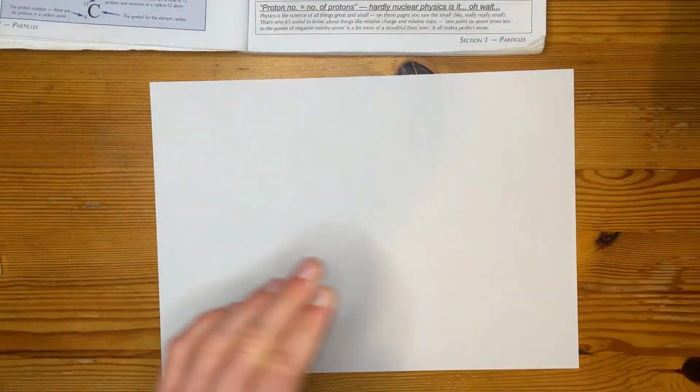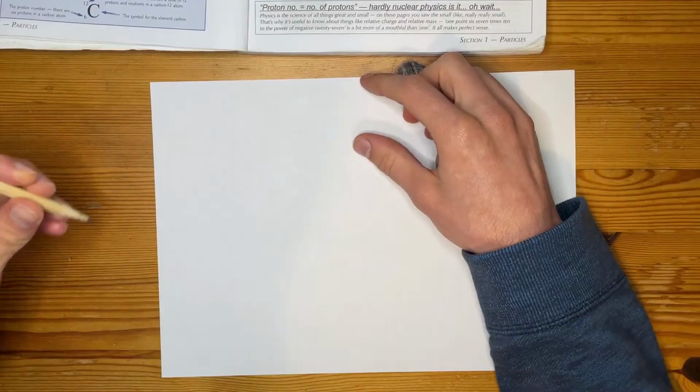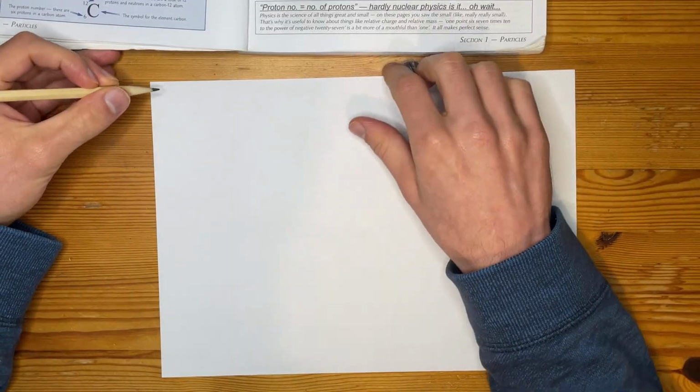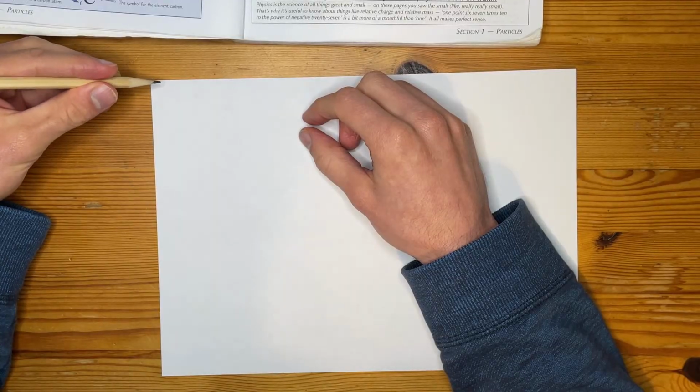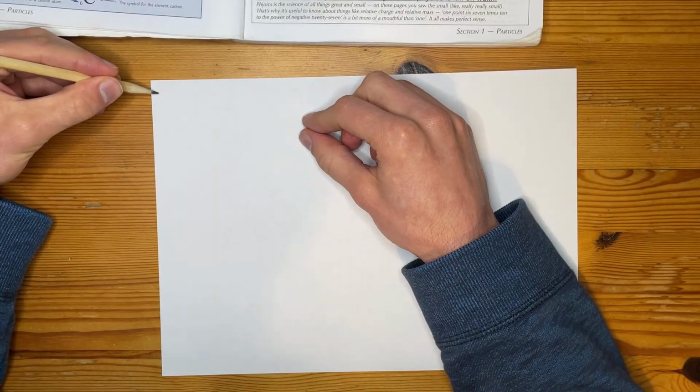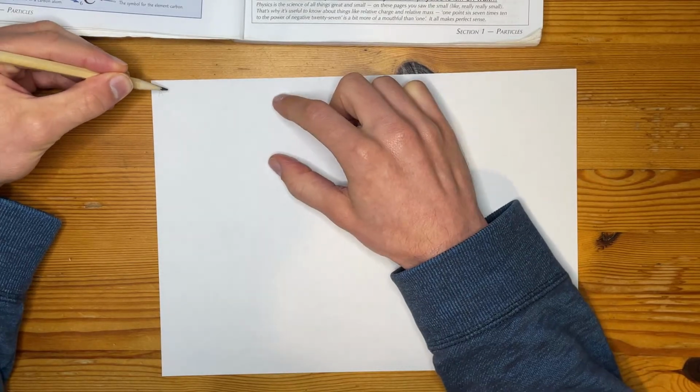Okay. Now we'll just see how this goes. We've tried a number of things for science lately, and so now we're just going to see what happens when we just try and answer questions straightforward from the book.